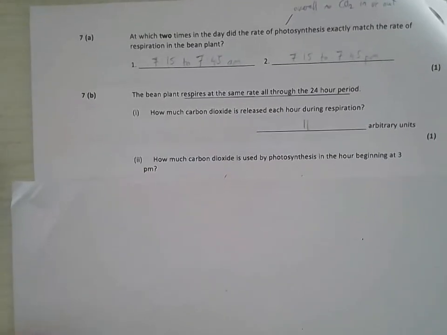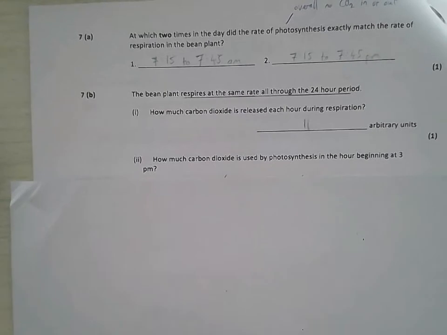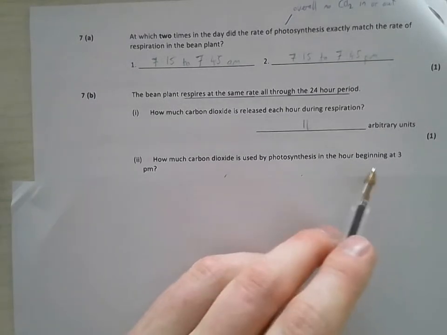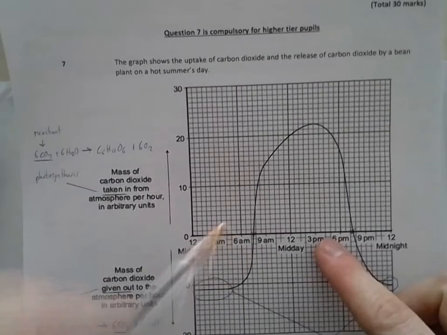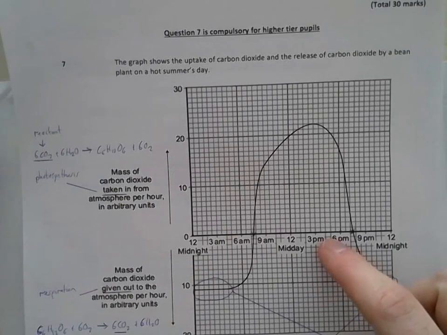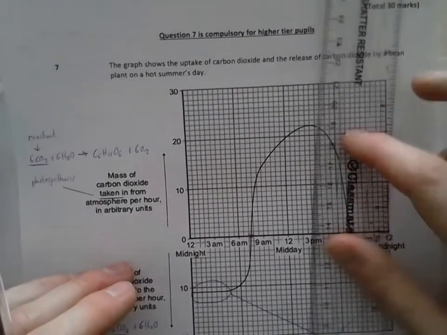So second part of this little bit, how much carbon dioxide is used by photosynthesis in the hour beginning at 3 p.m.? So again, we'll flick back. So we're in the scale for me. When I get my ruler out, I think 3 p.m. is around about there.